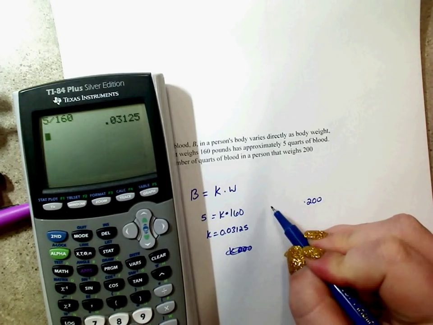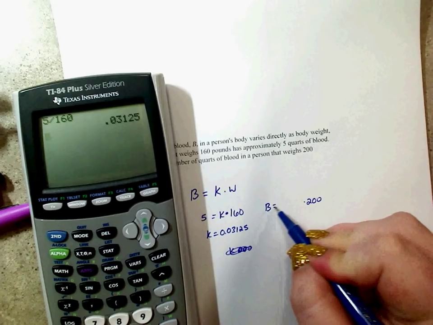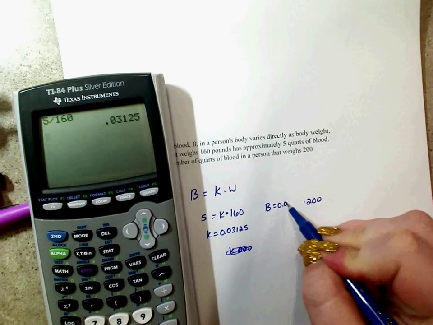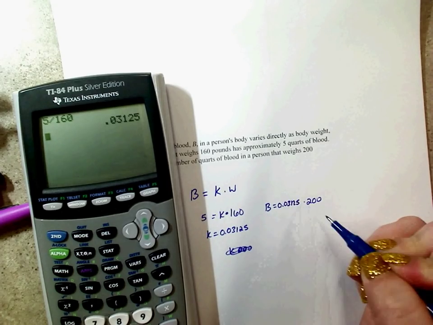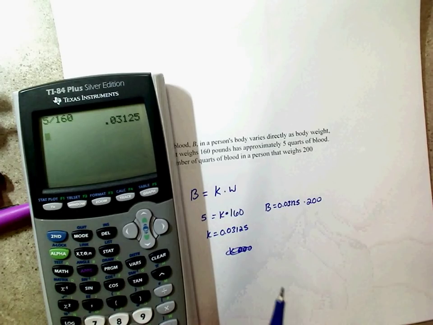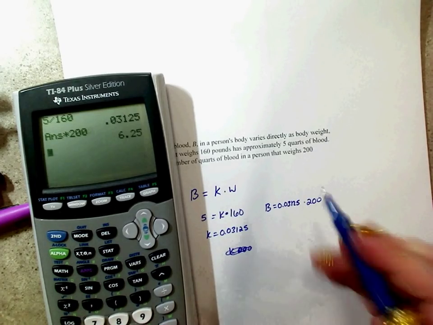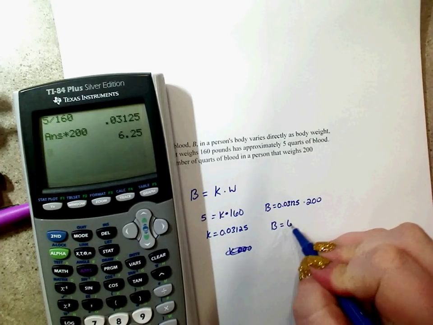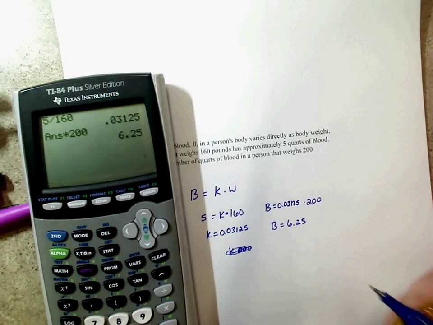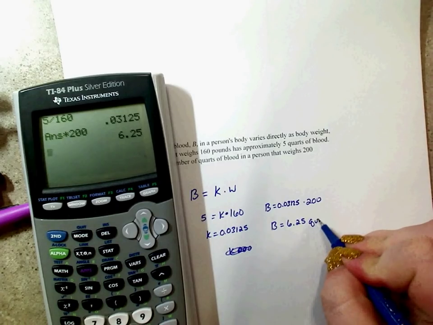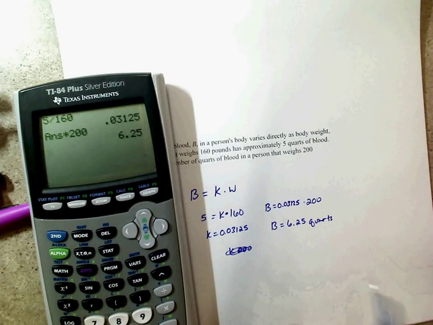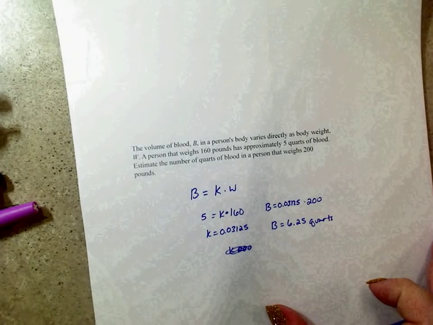And so I know that the volume of blood equals 0.03125 times the weight. So if the weight is 200, then the volume of blood would be about 6.25 quarts, according to this data. Okay? And don't forget that if it's situational, go ahead and answer in units.